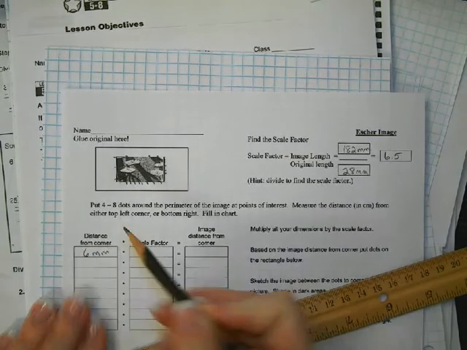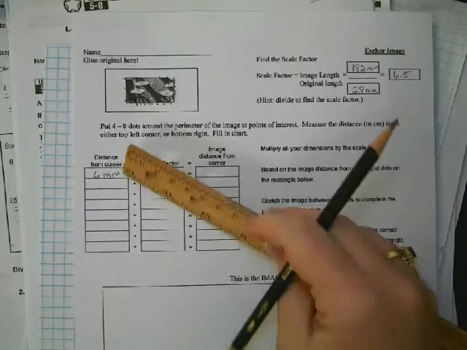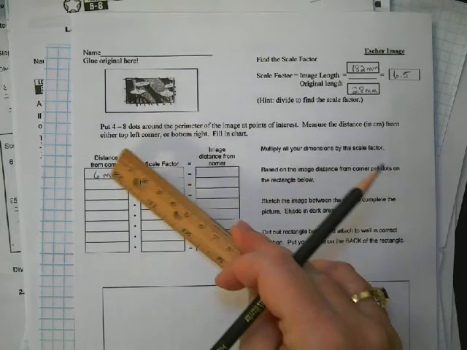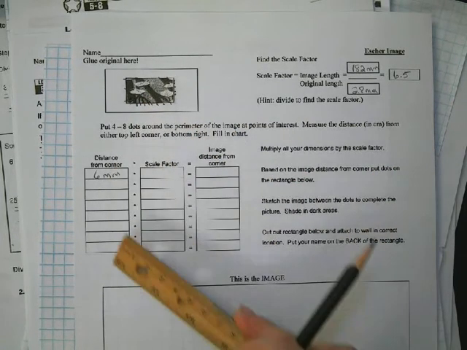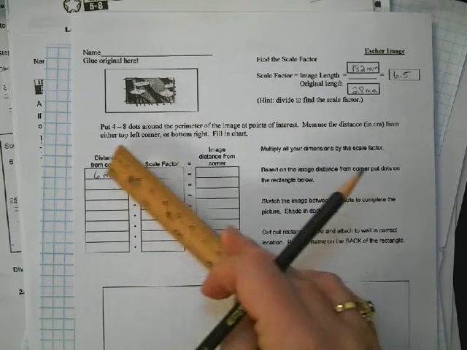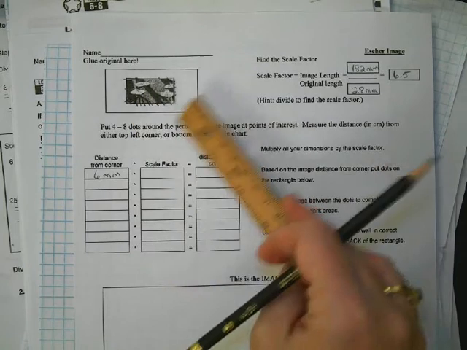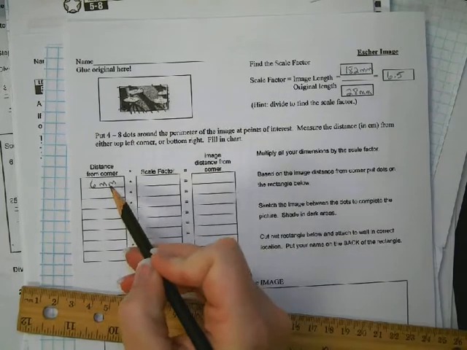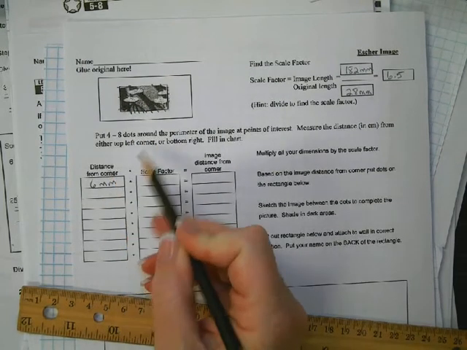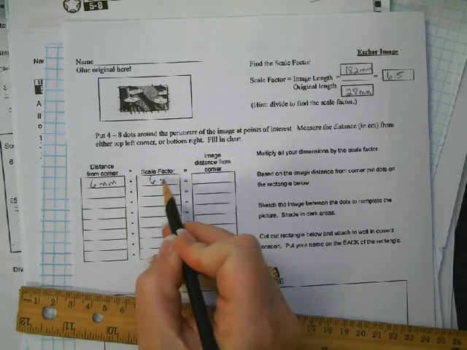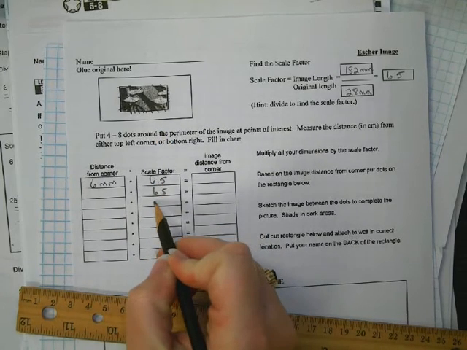Now, I'm going to put some of my measurements for my dots right here. You notice I've got quite a few dots here, so I can keep going or I can do some more on another piece of paper. So this is just some in case you have just a few that you need to write down. So I'm going to put my 6 millimeters. This is the distance from the corner for my original object. My scale factor is going to be the same for all of these. It's going to be 6.5.